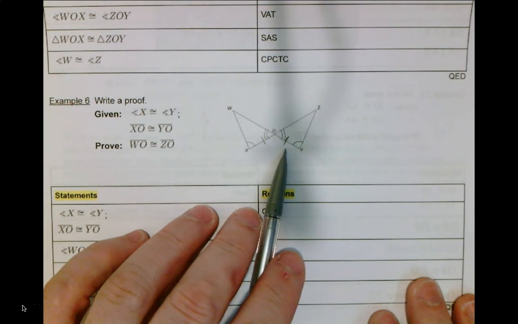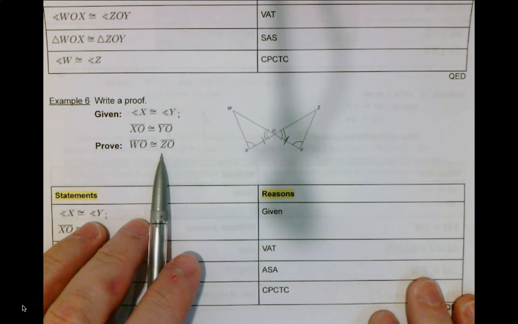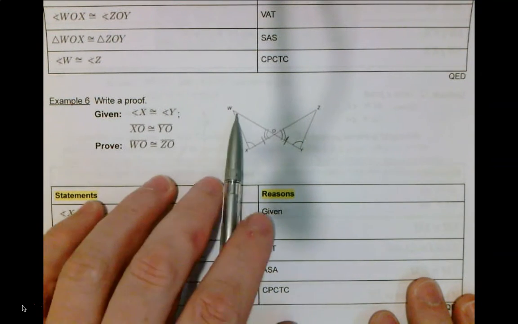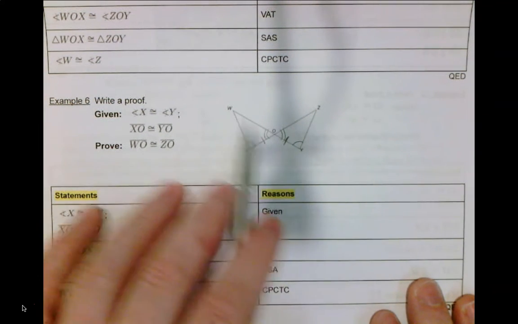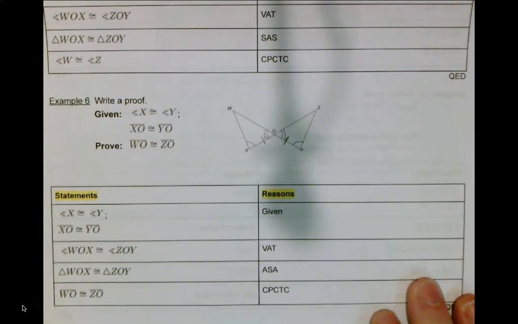Once we have the two triangles congruent by angle side angle, all the other parts that we didn't know before, specifically WO congruent to ZO, have to be congruent, because WO and ZO correspond to each other. So now we write it out. Rewrite the given information. Angle WOX is congruent to angle ZOY, vertical angles theorem. The two triangles are congruent. Triangle WOX is congruent to triangle ZOY, angle side angle. And once we have the two triangles congruent, the corresponding parts, WO and ZO, have to be congruent by CPCTC. That was example 6.